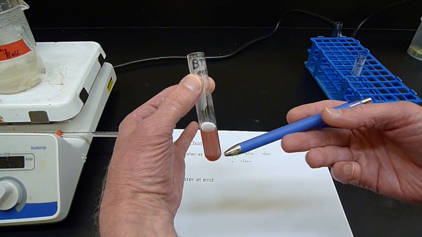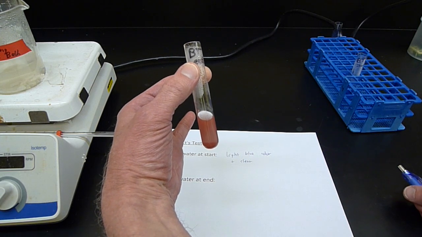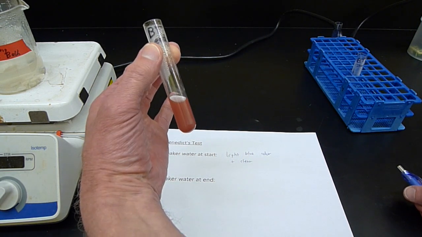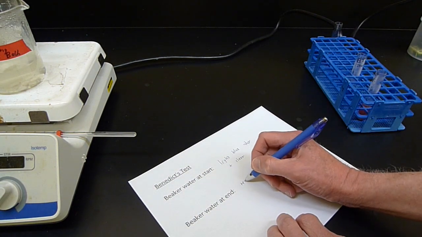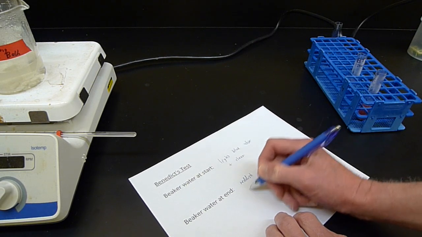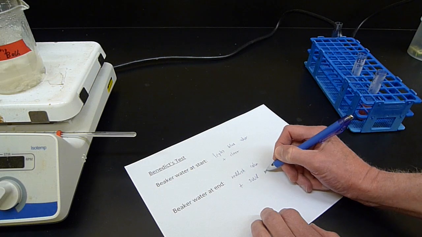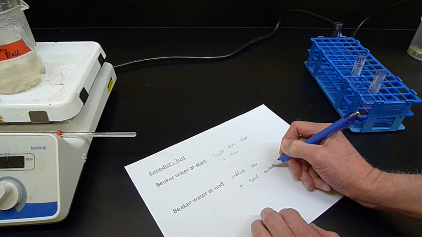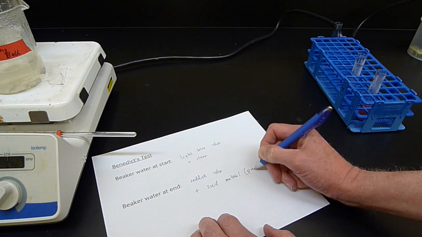If I don't mix this, it's settling out. And that's a solid material. We call that a precipitate. So it's a reddish color, and clearly solid material in there that's floating around and settling out.